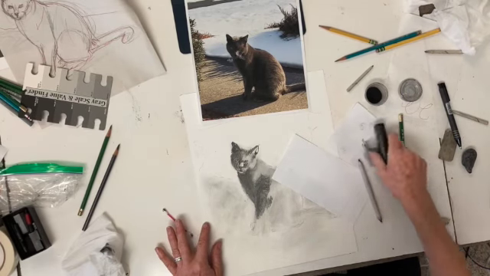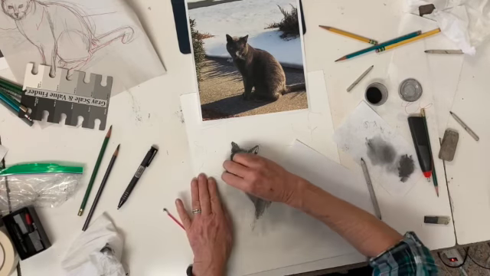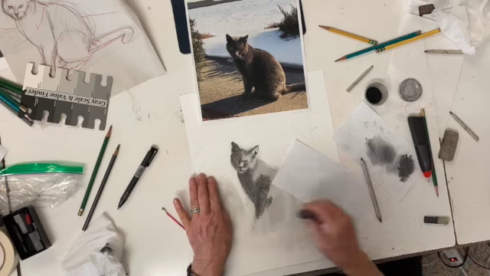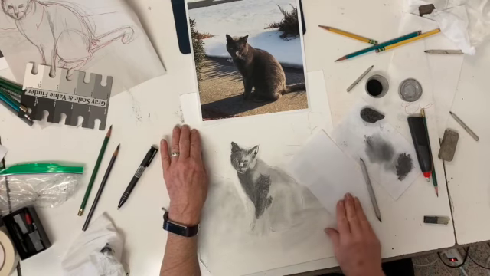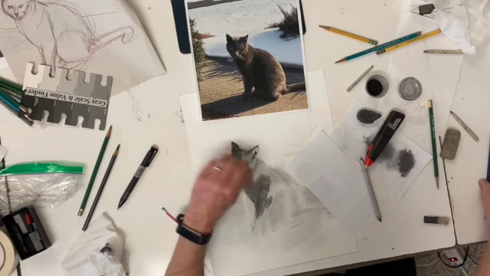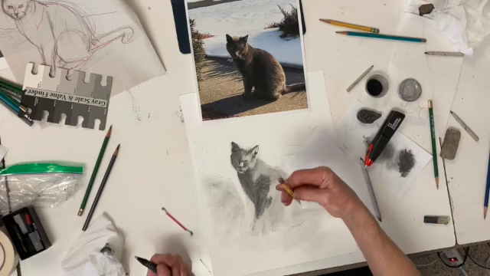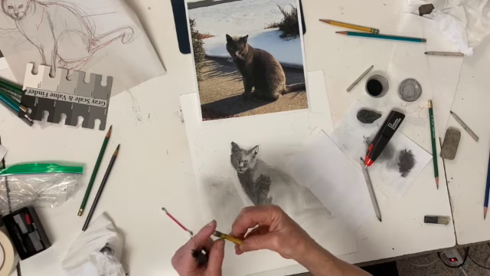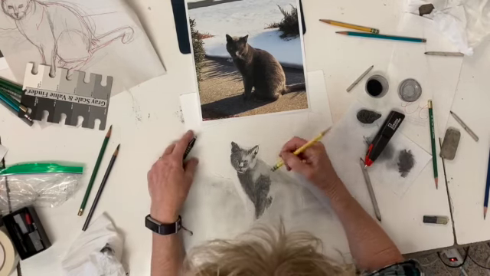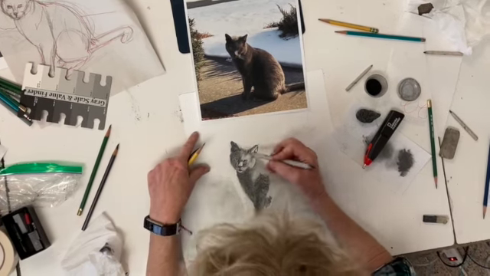Now, let's just take a minute, and I'm not going to go too much more because I think you're kind of getting the idea of where I'm going with this. But I'm going to show some fur texture now. So I'm going to take my stick eraser, or you can use a Ticonderoga regular pink eraser on the end of the eraser and start, actually I need to do a little more value here.